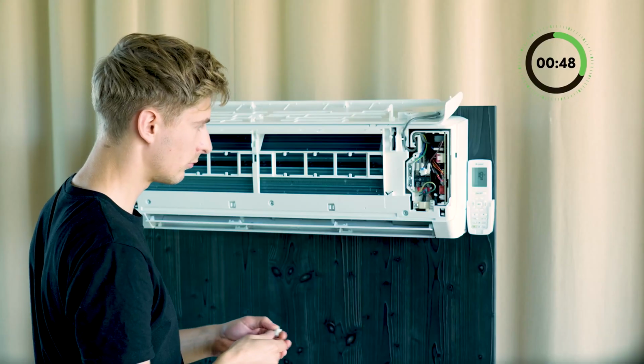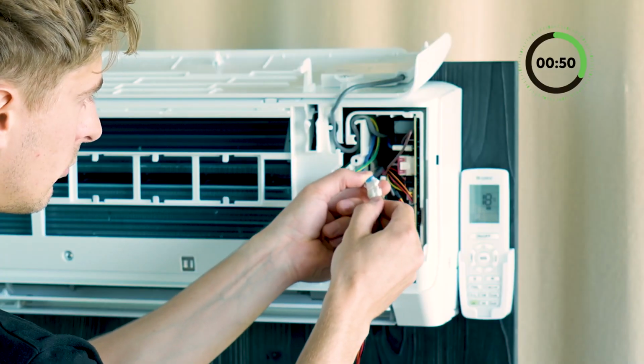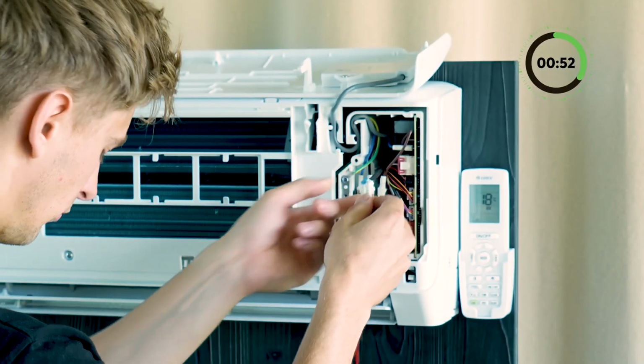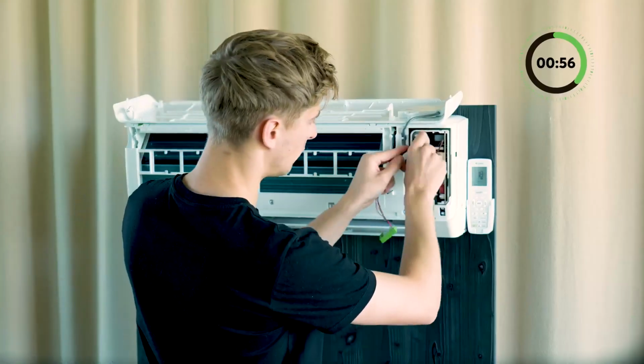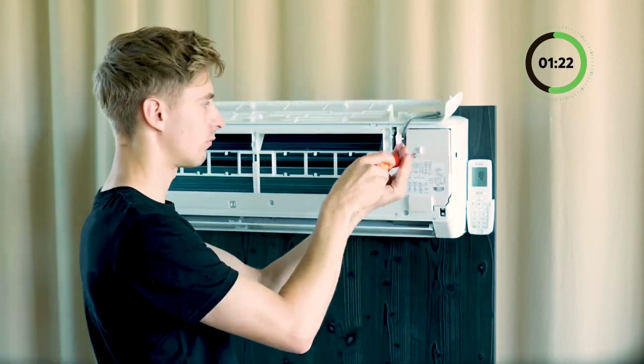In short, what used to take hours or even days can now be done in just minutes with the AC Control Air. No complicated wiring, no digging through ModBus addresses, minimal effort, maximum comfort.